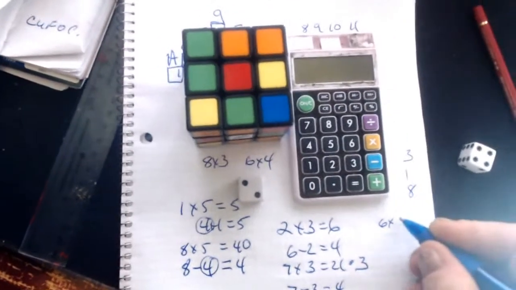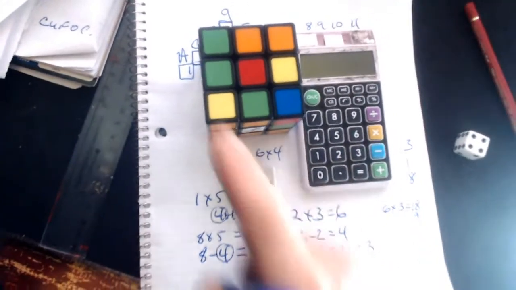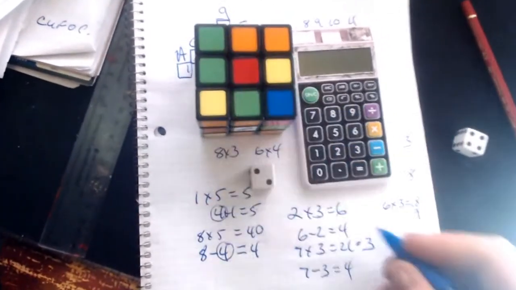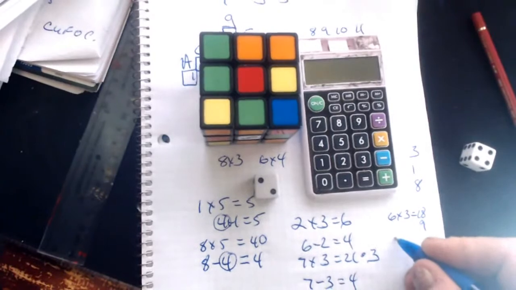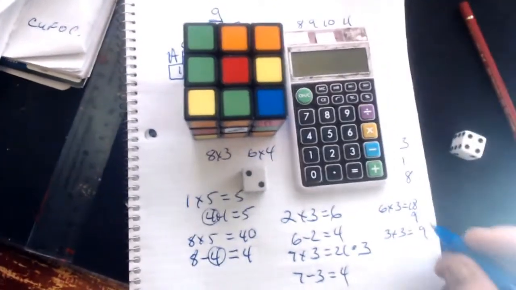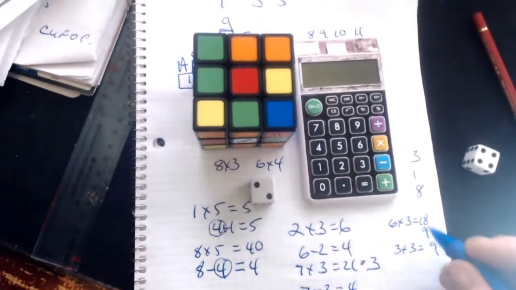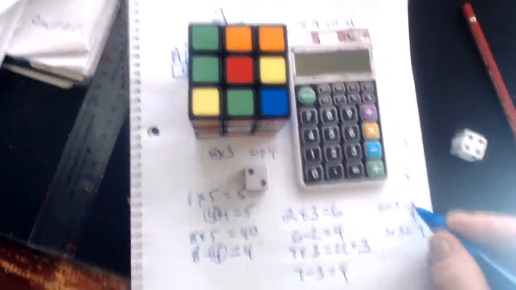6 times, let's say, 3 equals 18 equals 9. So if I did 6, there's 3 left over. So I'm going to do 3 times 3 equals 9. So the difference between, hold on, did I get this right? 3 times 6 equals 18.